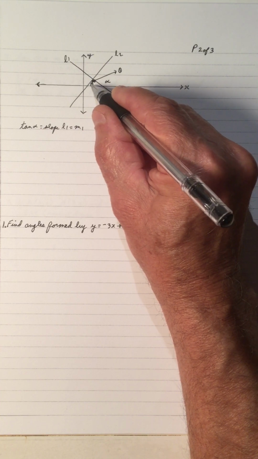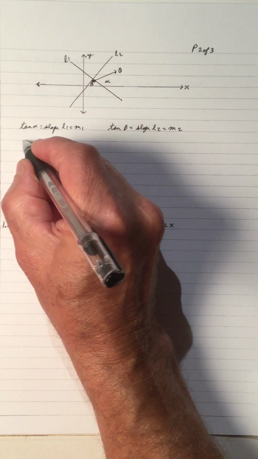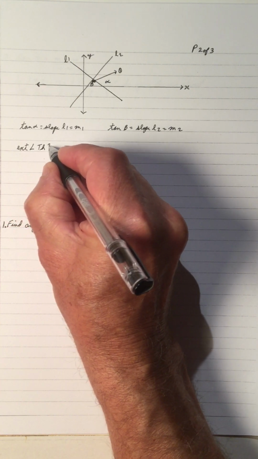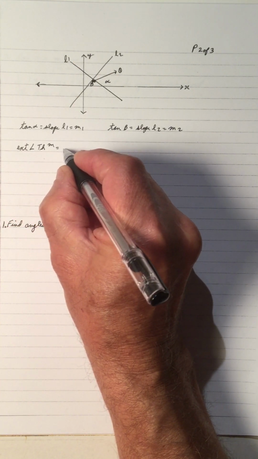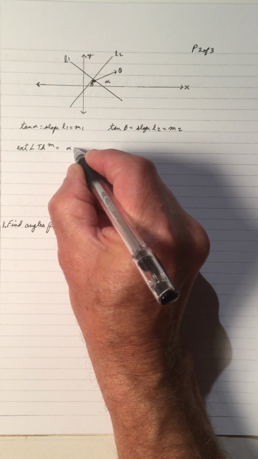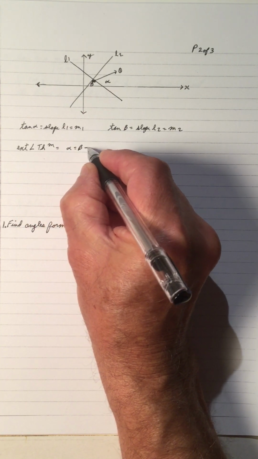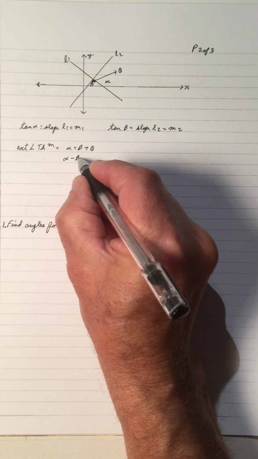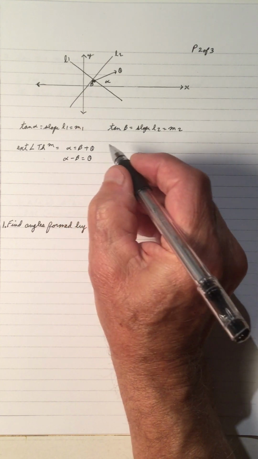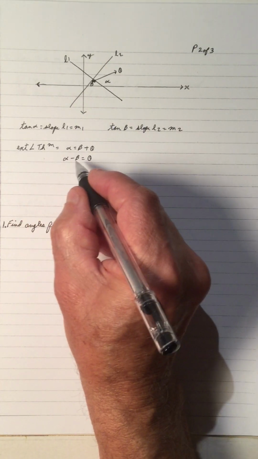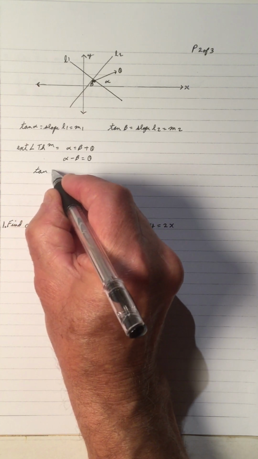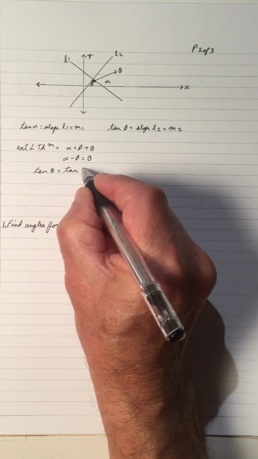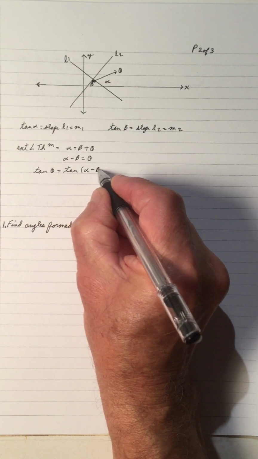alpha, is equal to beta plus theta, by what we call the exterior angle theorem. So alpha is equal to beta plus theta. That means alpha minus beta is equal to theta, and that means the tan of theta is equal to the tan of alpha minus beta.